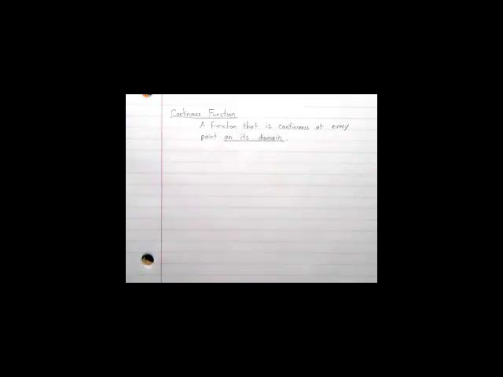Because if there are points that are not in the domain, you could have points of discontinuity yet have a continuous function. If the point of discontinuity is simply not in the domain, then it could still be a continuous function. I'll give you an example of that.